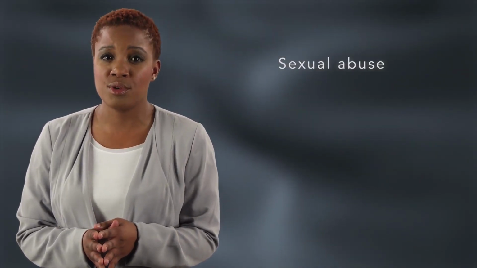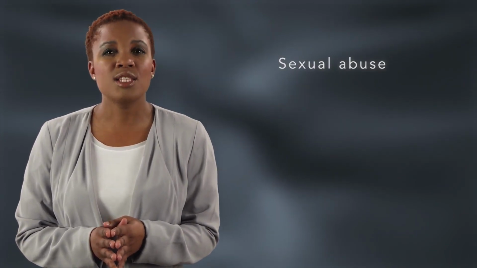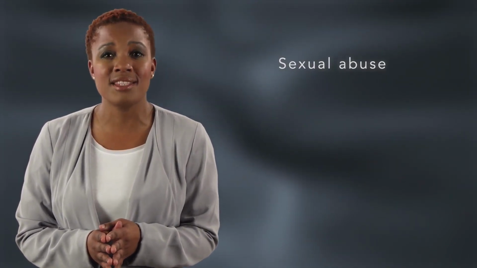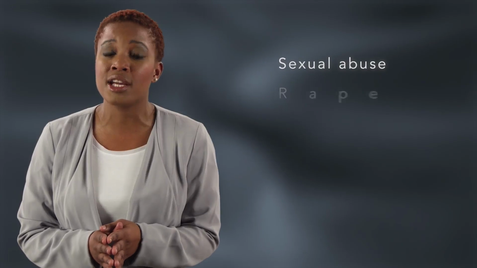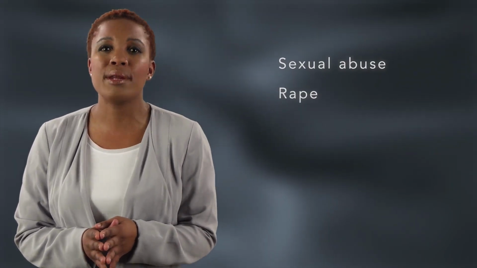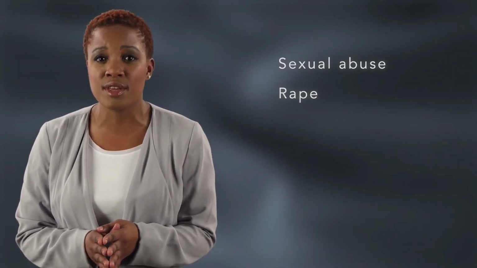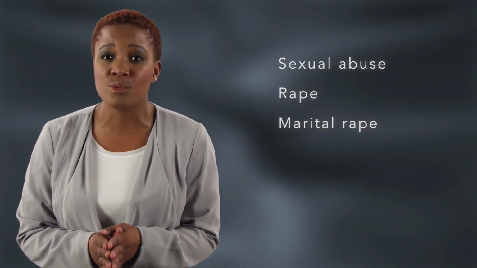Emotionally abused people are often quiet and afraid. They have trouble sleeping and eating, or they eat too much because they feel sad and empty. They let other people make decisions for them. The third type of abuse we will look at is sexual abuse. This is forcing a person to do anything sexual that they don't want to do, including rape. When a man forces his wife to have sex with him, this is called marital rape.